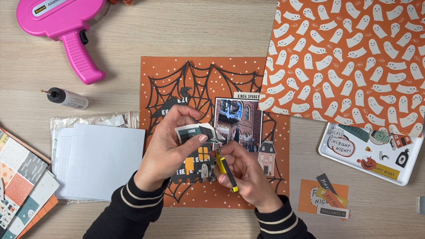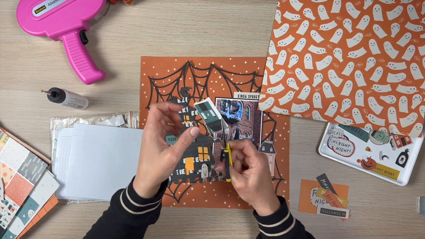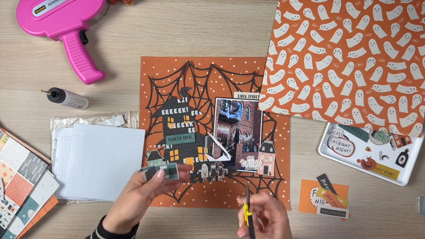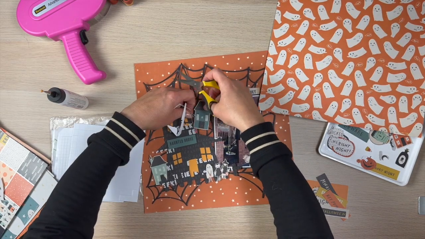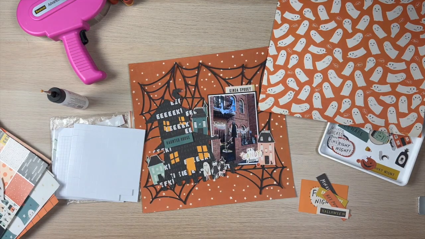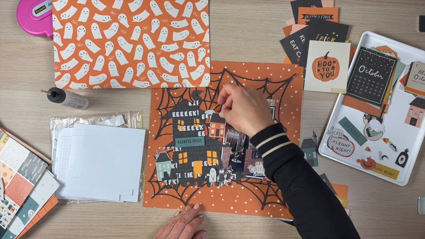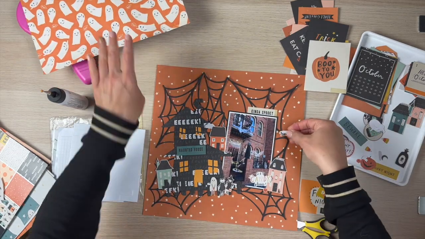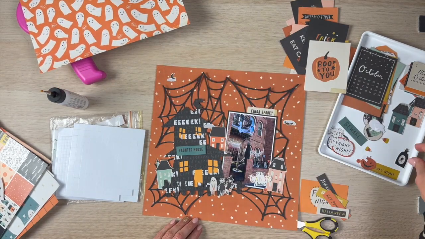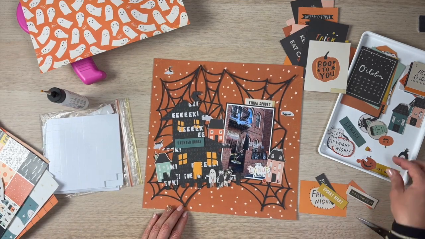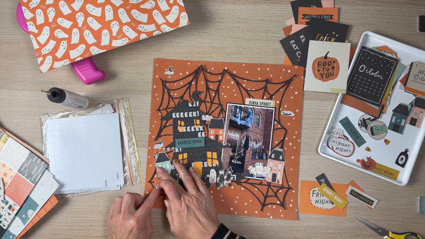And hence the reason, yeah, I couldn't actually access any other Halloween goodies. So I've just been using this paper pad the last couple of years and I think it works really well. There's plenty of elements that you can fussy cut and use on your layout. So I think that's what I'll continue to do because really I'm probably only going to make maybe one layout a year for Halloween. I don't have a lot to document. I do enjoy celebrating, but we don't do a lot.